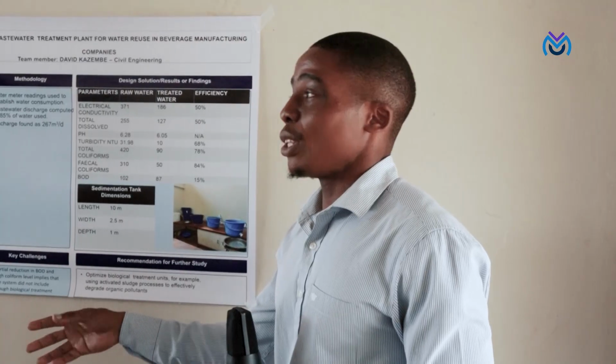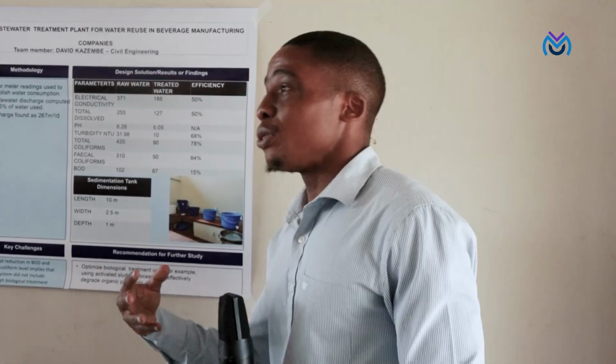These are systems, for example, in Malawi, only Coca-Cola beverages in Europe uses a wastewater treatment plant, and they don't reuse the water. They discard it to the municipals. So there's an opportunity for them to reuse the water. And a lot of beverage manufacturing companies don't have that aspect where they use the water and reuse it.